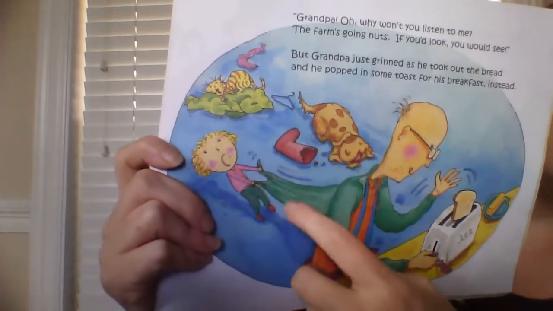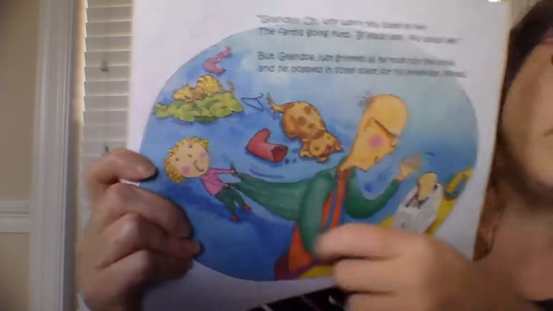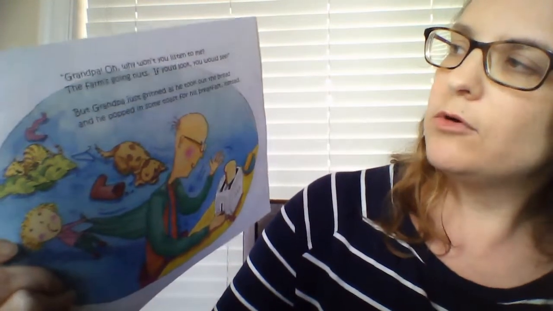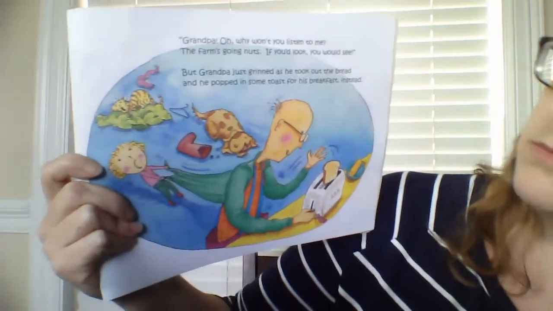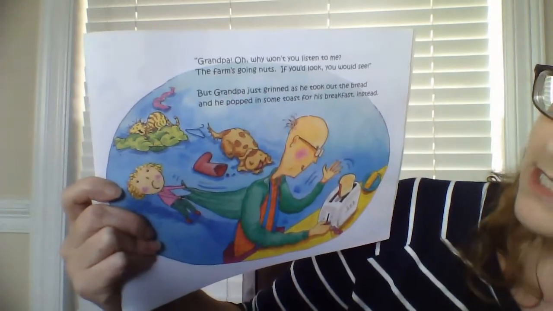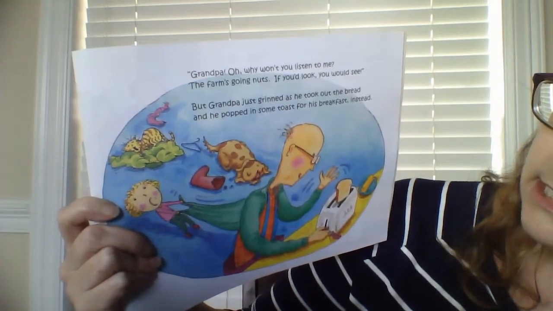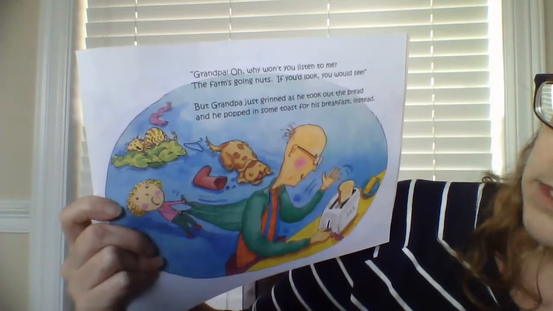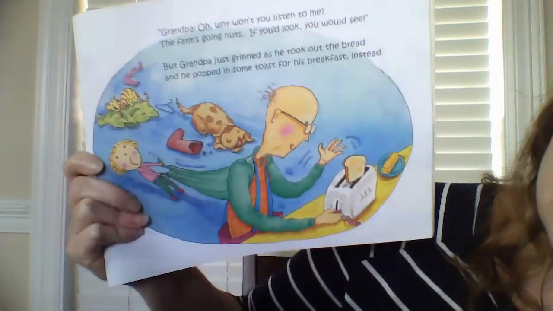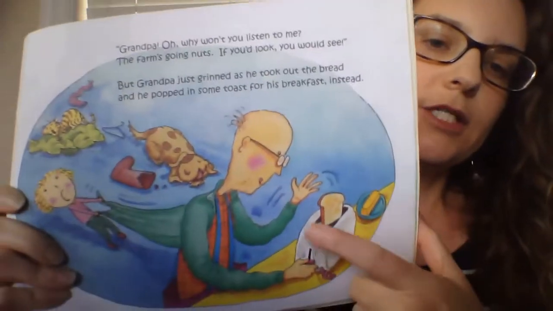She's pulling on his sweater and she's going, "Grandpa, Grandpa, oh, why won't you listen to me? The farm's going nuts. If you'd look, you would see." But Grandpa just grinned as he took out the bread and he popped him some toast for his breakfast instead. So he's just fixing toast to go with the rest of his breakfast of milk and eggs and bacon and goat cheese and now some toast.